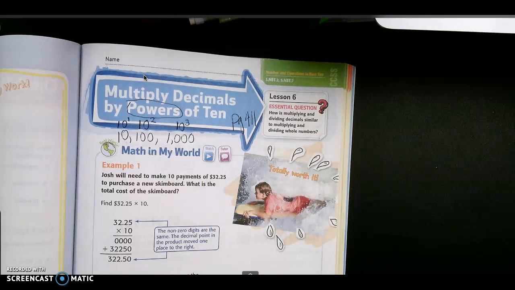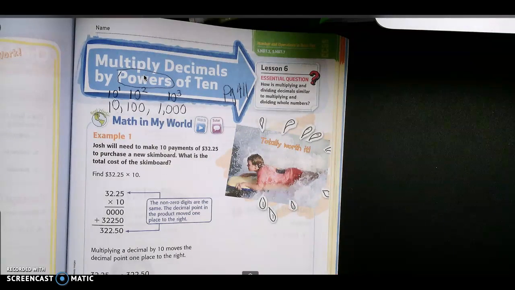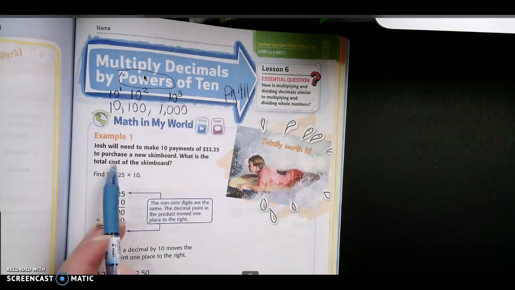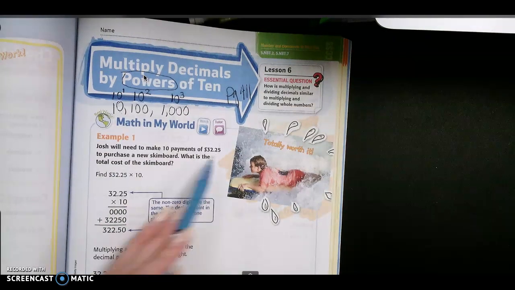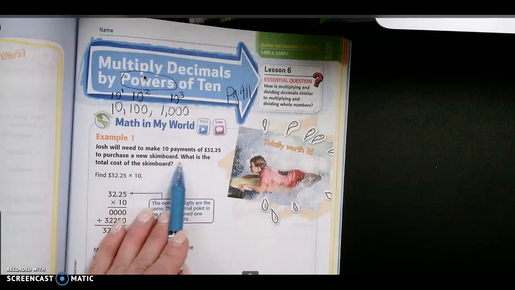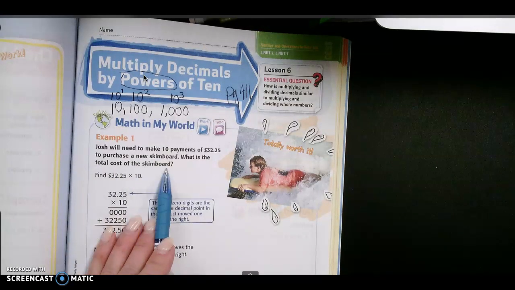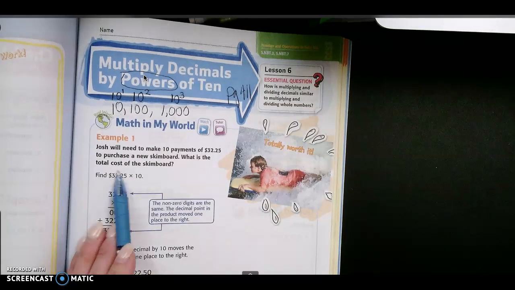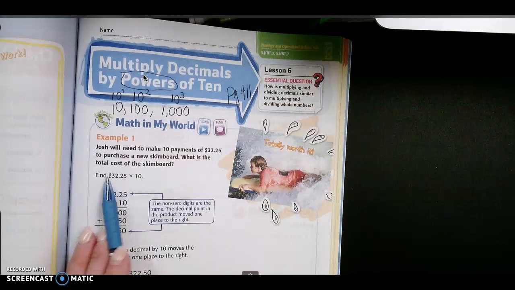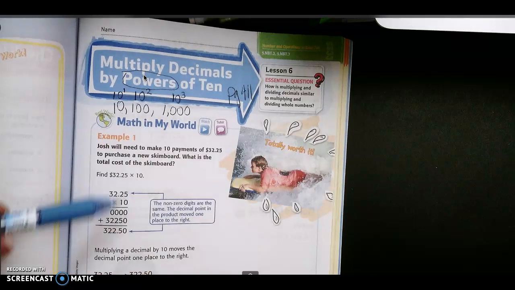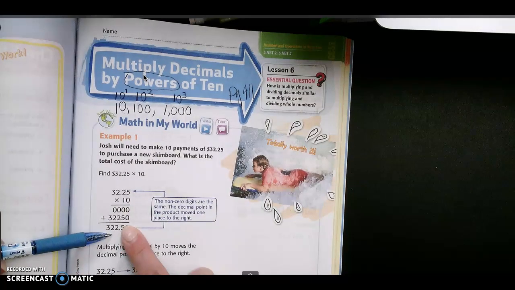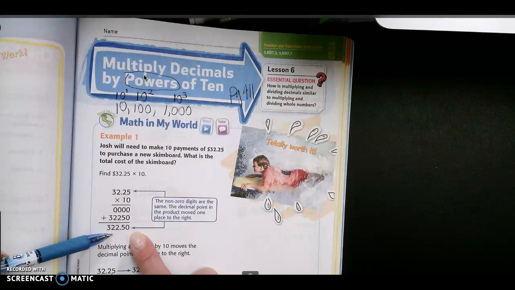Okay? All right, example 1. Josh will need to make 10 payments of $32.25 to purchase a new skimboard. What is the total cost of the skimboard? So if he's making 10 payments of $32.25, here's the math for it, $32.25 times 10. Okay, they want to show you why. We're going to show you a shortcut. They want to show you why it works, so you know why you're doing that shortcut.